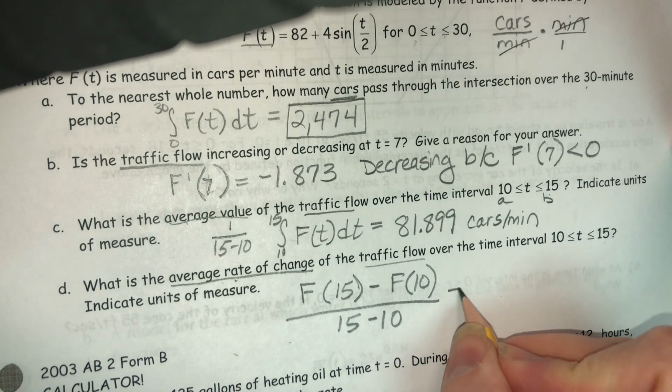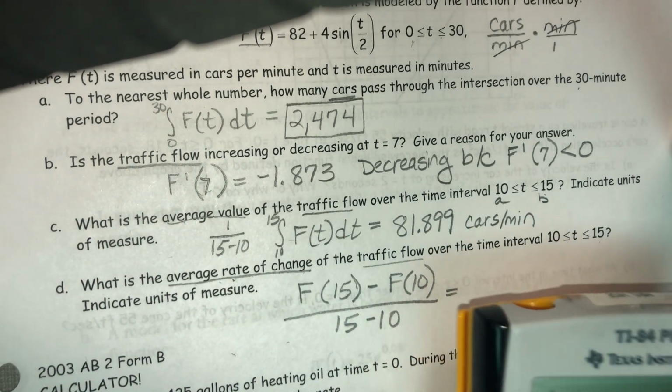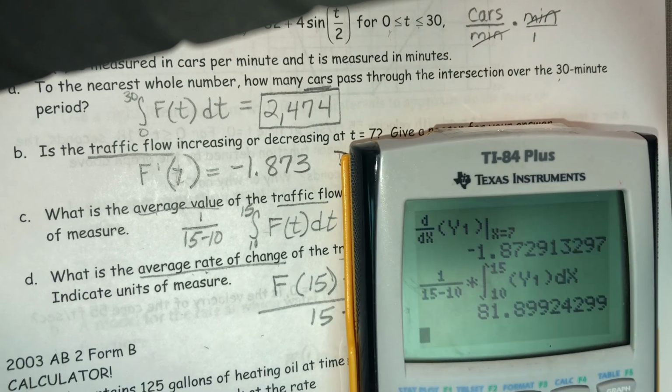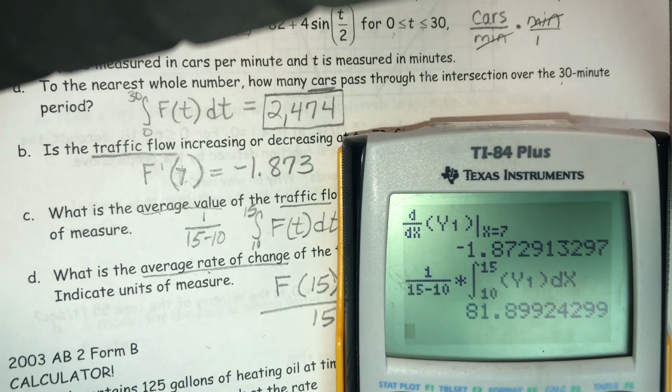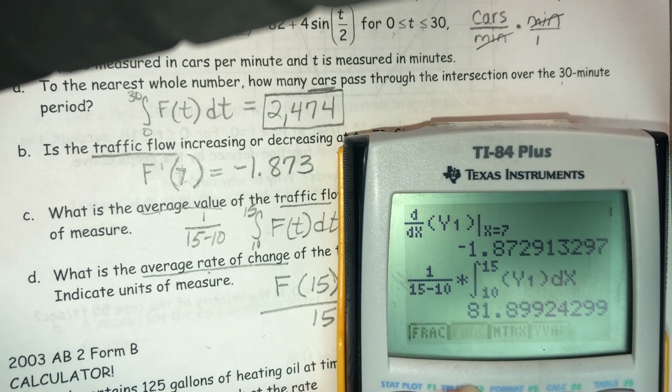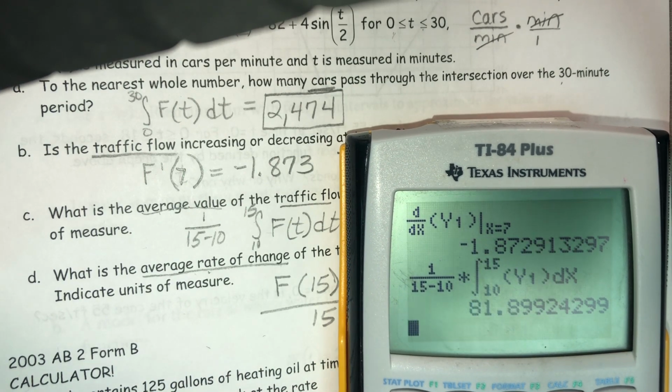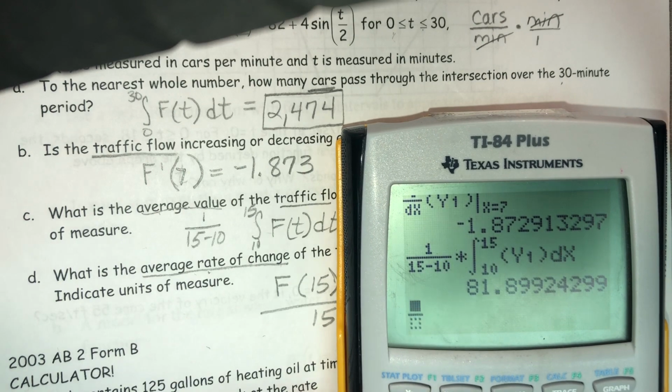And we can do this in the calculator as well. We can go, alpha y equals number 1 to get the fraction.